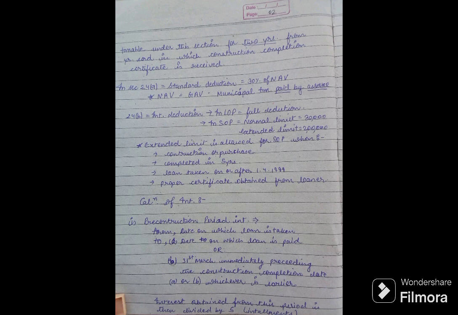So the deduction of PCPI interest shall be allowed in equal installments divided over 5 financial years starting from the year in which construction is completed. So for the construction completion year, only 1/5 of the PCPI interest calculated amount shall be allowed, and also for the next coming 4 years.